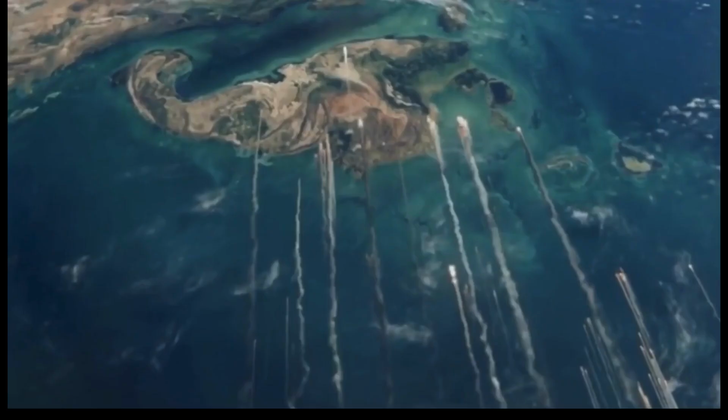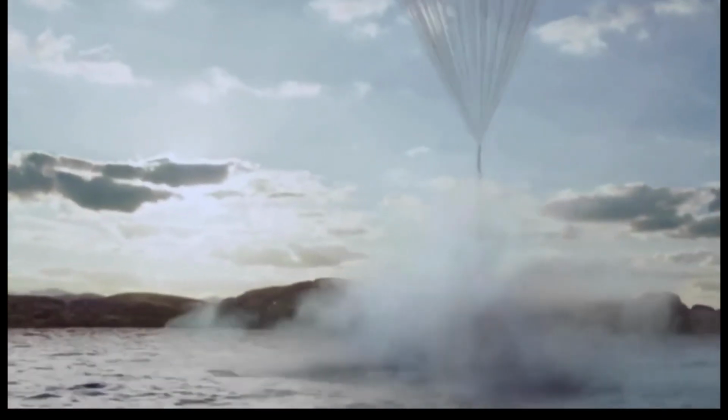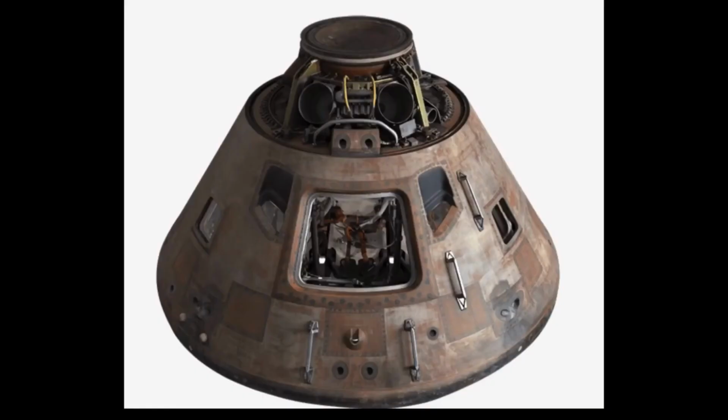Once you're at the Earth, you'll have to land in the water, because the aircraft are not designed to land on land, because you would know what would happen if you land on land. And these space aircraft are designed to float. They are made of some kind of metal that allows them to float.